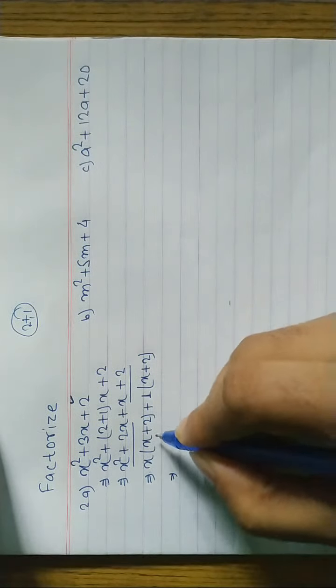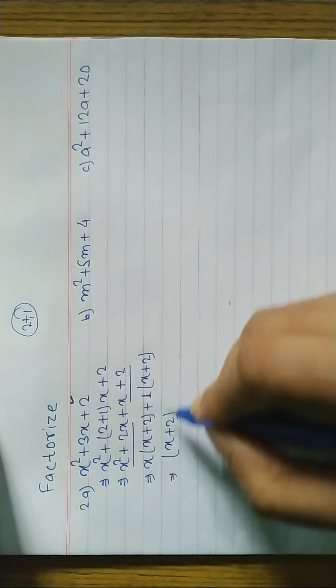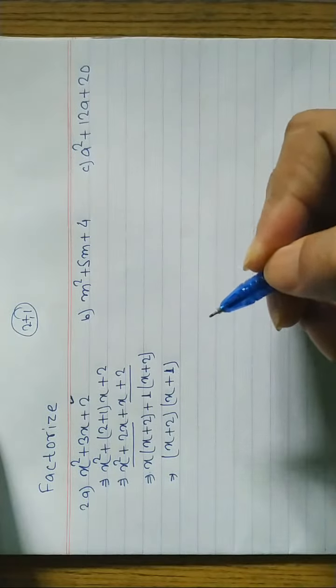Now again you can see x plus 2, x plus 2. You can take common x plus 2. Here is x, so we can write x plus 1 plus 1. Hope you understand this factorization.